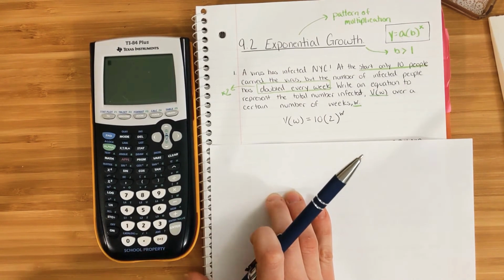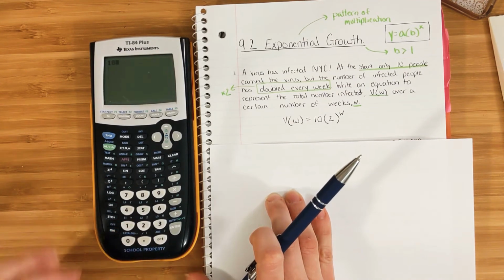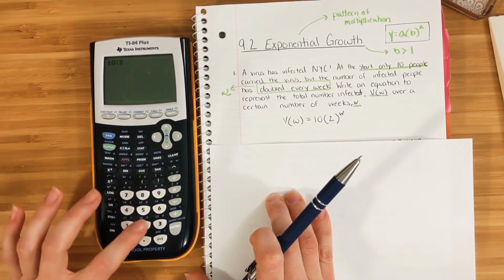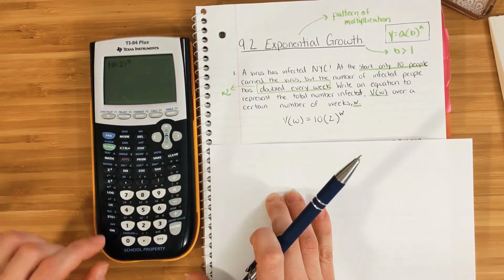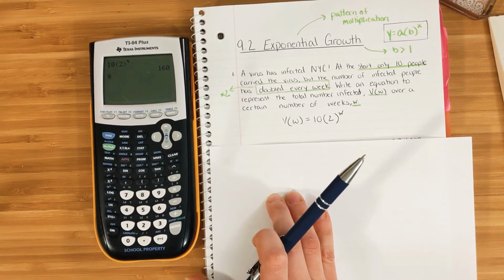A month is typically around 4 weeks, a little bit longer. But let's say we went with a short month, 4 weeks. I'm going to plug in this equation. I'm going to plug the number 4 where my W would be. And my virus would go from only infecting 10 people to infecting 160 people.